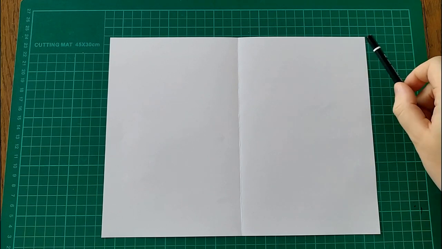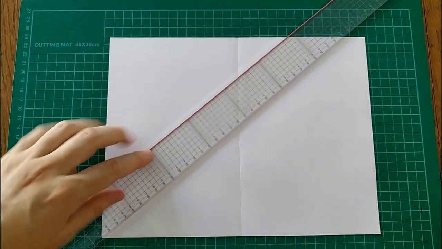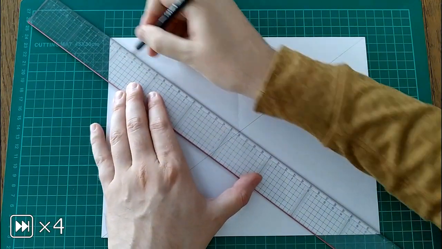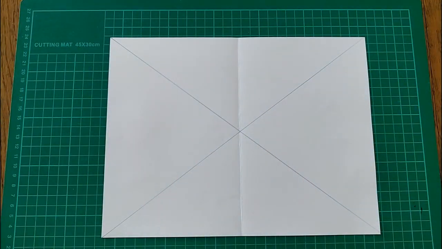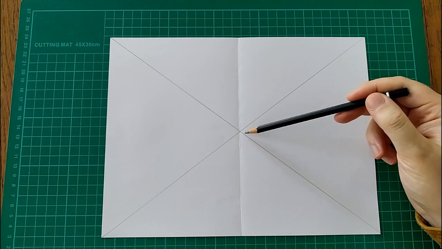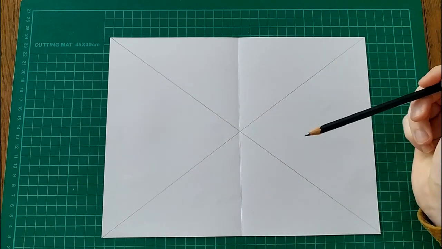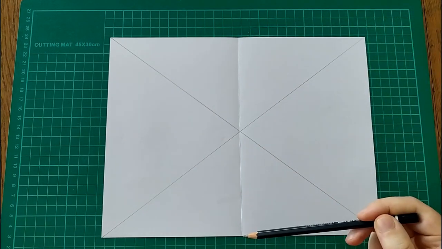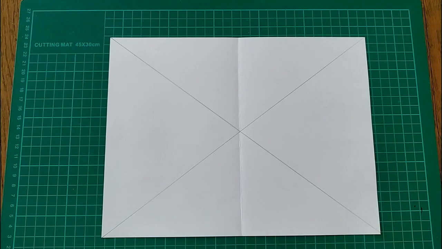The first step in creating a page template is by drawing a line from one corner to the other across the spread. The next step will consist of repeating this step 2 times for each page, this time using the inner corners created by the fold of the spread.